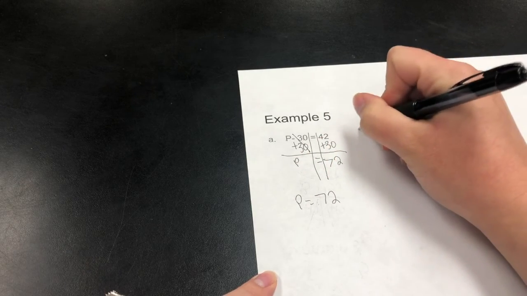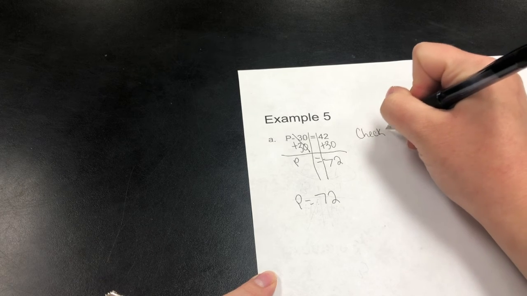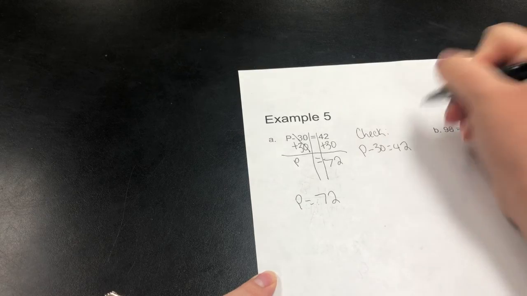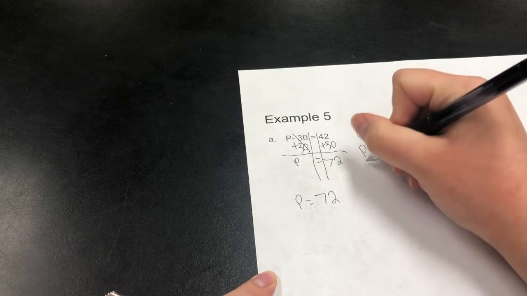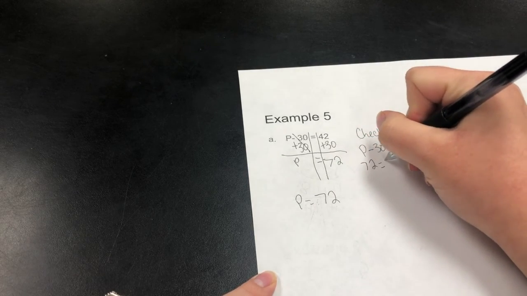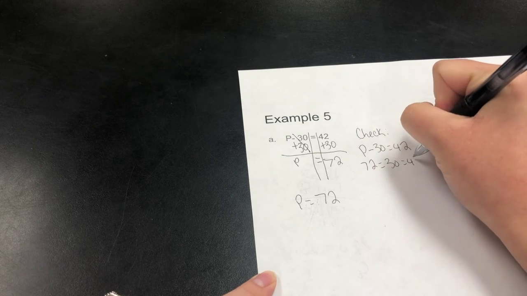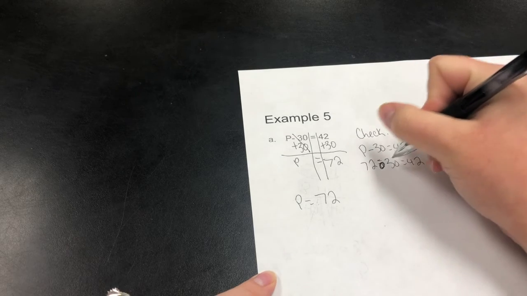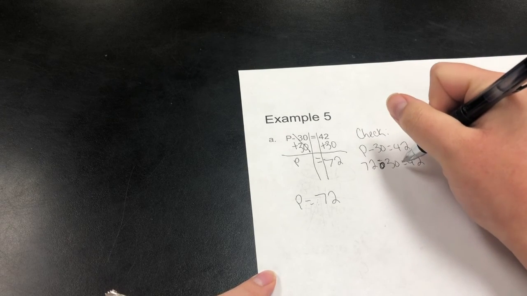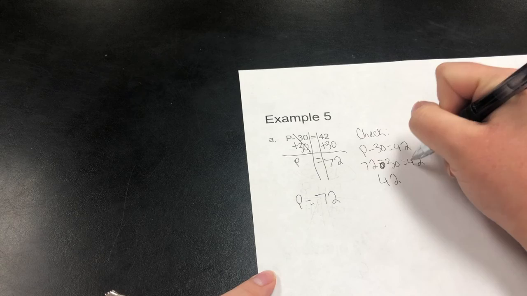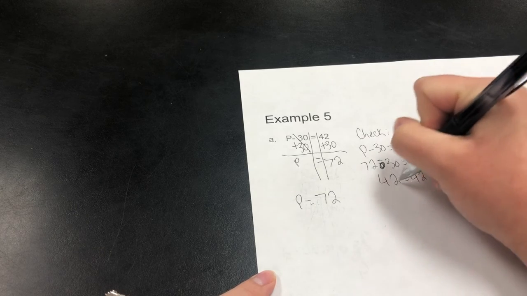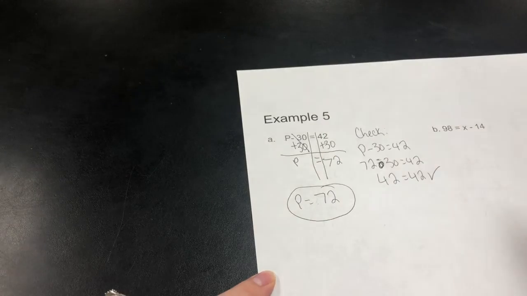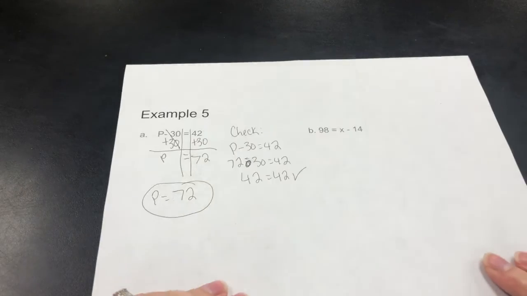So now let's check ourselves. Now where I see p, I'm going to plug in. Oh, that's supposed to be subtraction. So now 72 subtract 30 is 42. And does 42 equal 42? Yes. So p does equal 42.